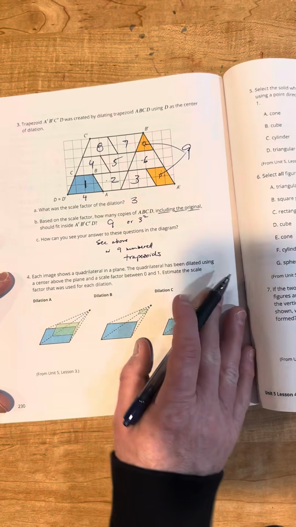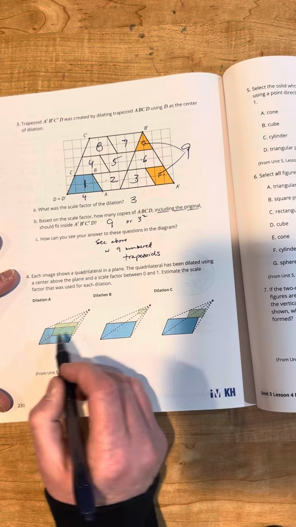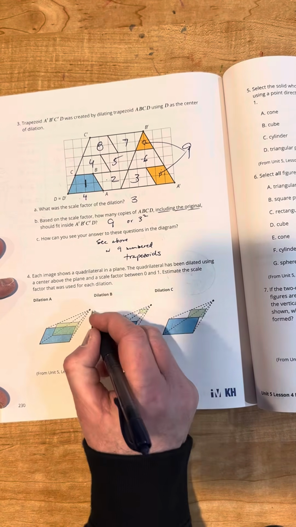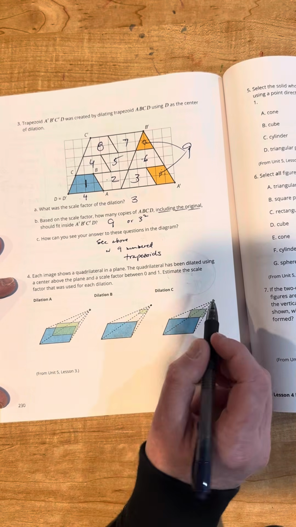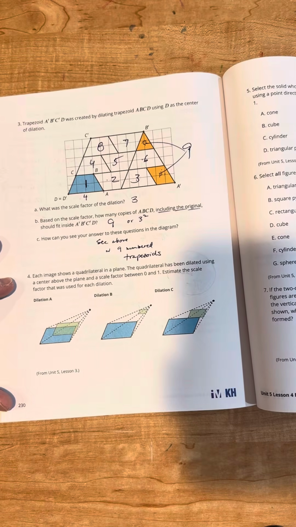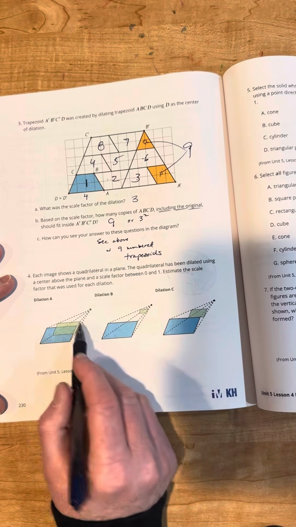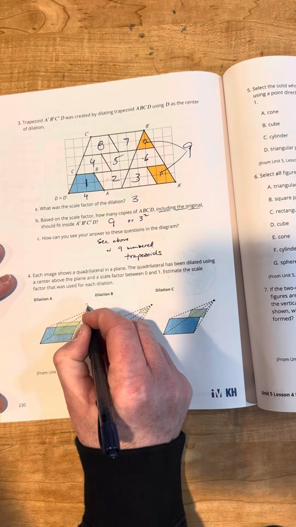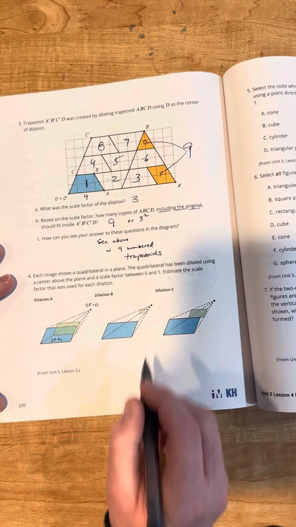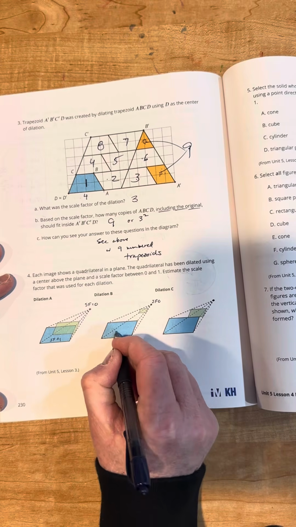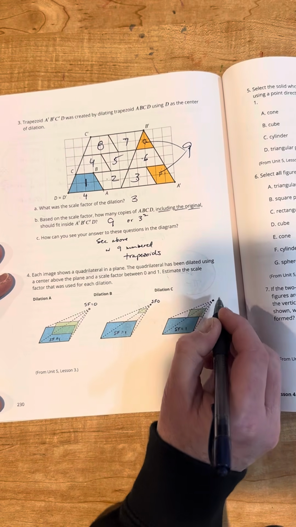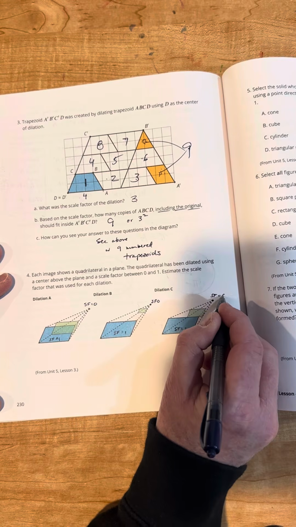Each image shows a quadrilateral and a plane. Okay. Quadrilateral has been dilated using a center above the plane and a scale factor between 0 and 1. Estimate the scale factor that was used for each dilation. So when you have these dilations, this is scale factor 0, and then the bottom is always scale factor 1. So this is 0, this is 1, this is 1, this is 0. So we just got to estimate.